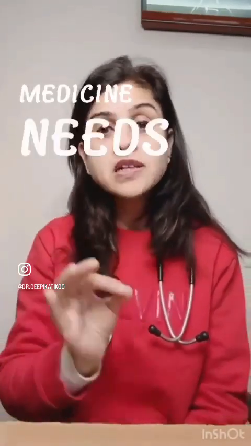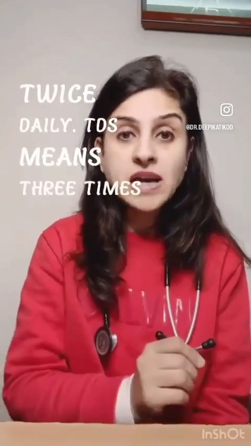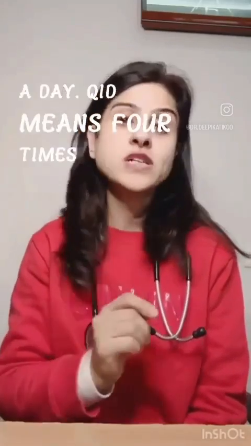OD means the medicine needs to be taken once daily. BD means it has to be taken twice daily. TDS means 3 times a day. QID means 4 times a day.